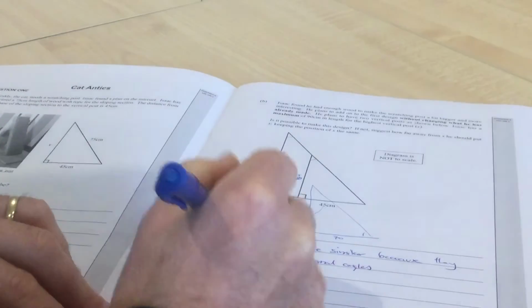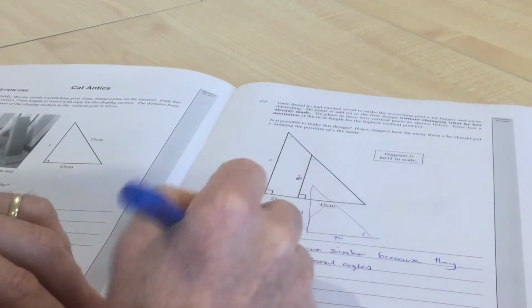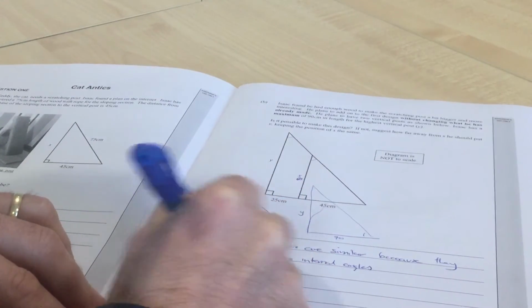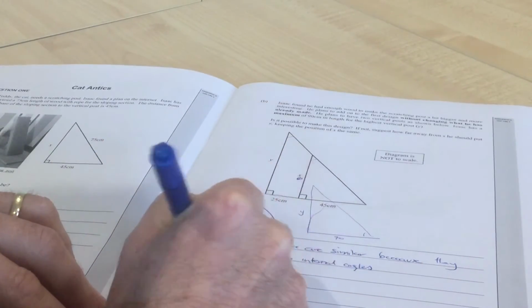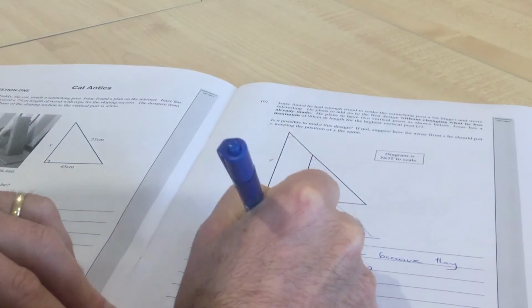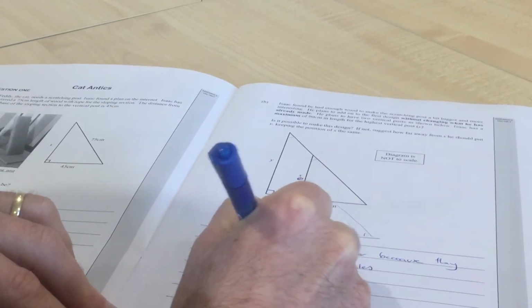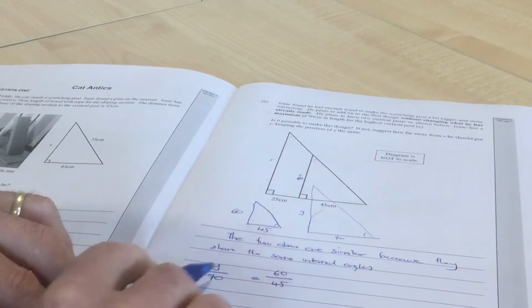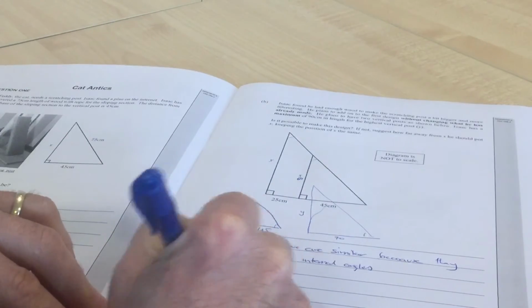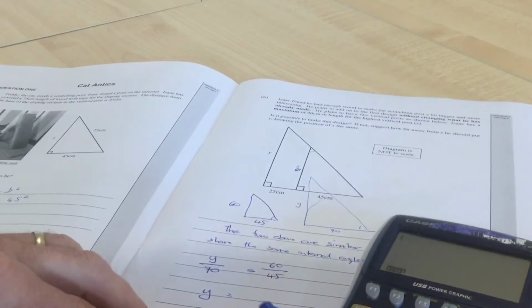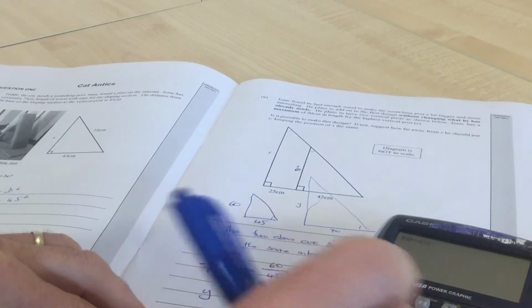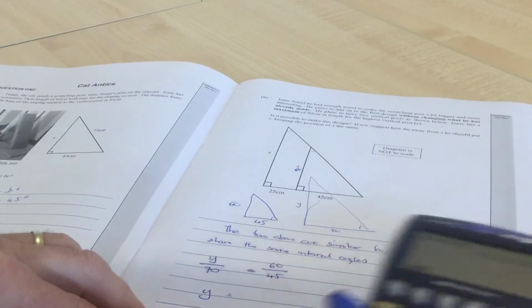Now, once we know they're similar, we're trying to find y, so the unknown always goes at the top right of a similar triangle problem. Y has a relationship with 70 in the same way that 60 has a relationship with 45. Both sides need to be multiplied by 70, that will leave us with y here, and 60 divided by 45 times 70.